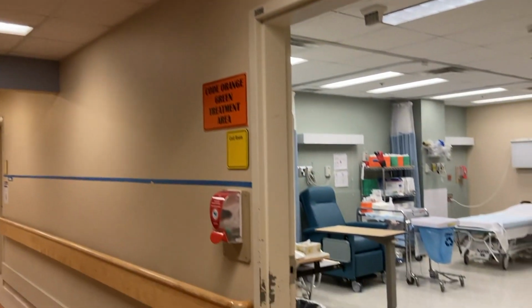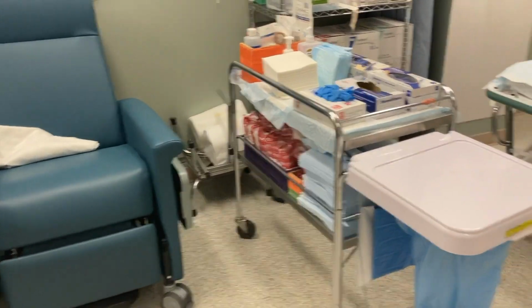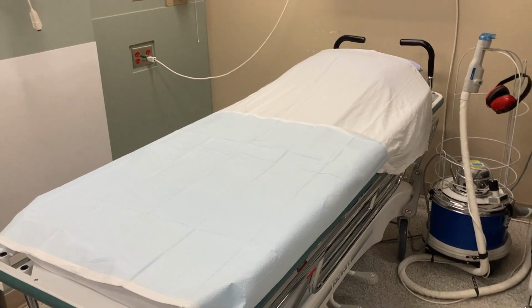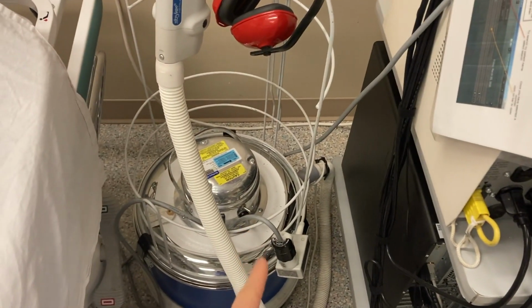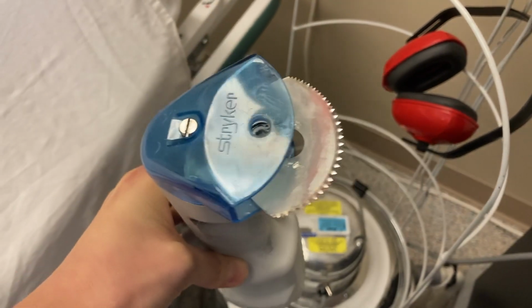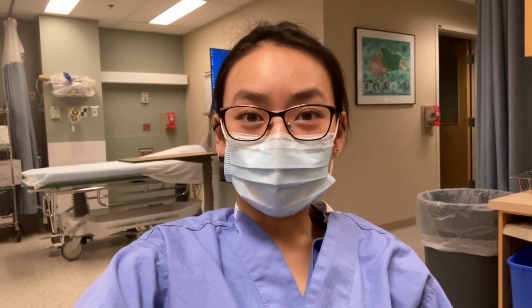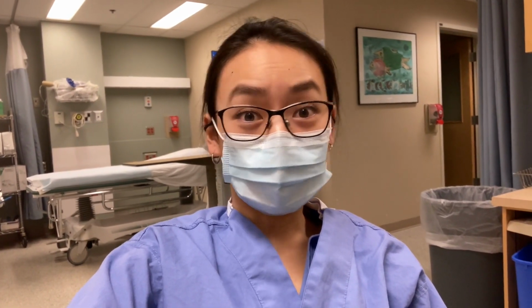So this is the cast clinic where we see ortho patients. Some of them stay here to have their cast sawed off, or we assess them in these beds and just do physical exams and histories. This is the saw for taking off the cast. It's quite loud and kind of intimidating. So the main things I've been doing in cast clinic is consults, so that's where you get to know the patient, get a full history and physical, as well as doing follow-up and taking off cast.